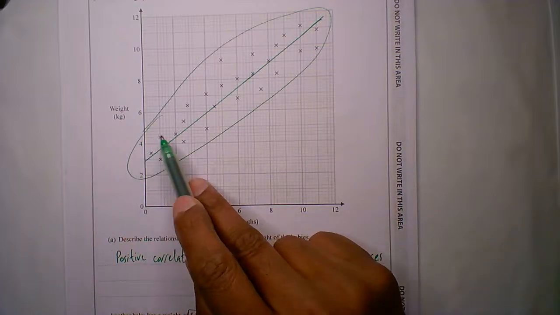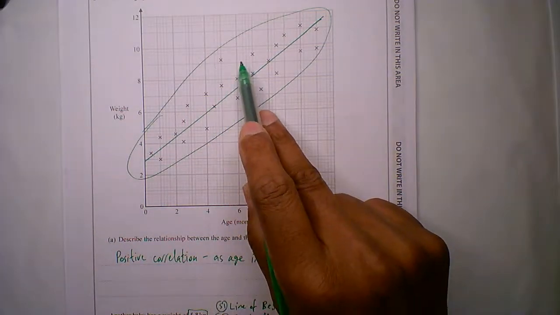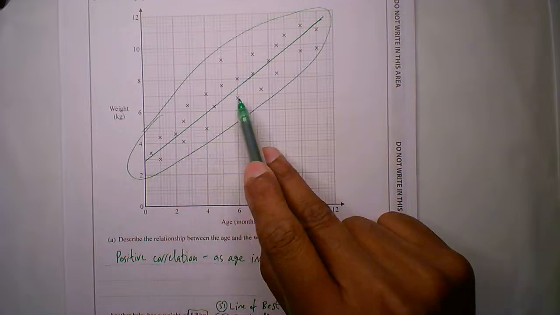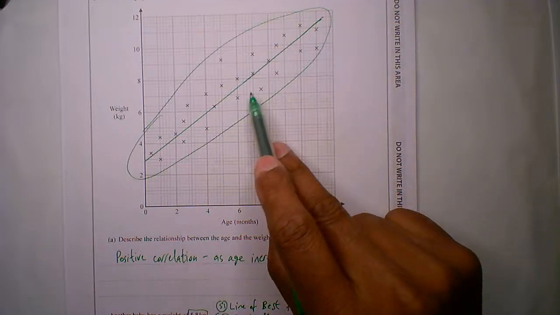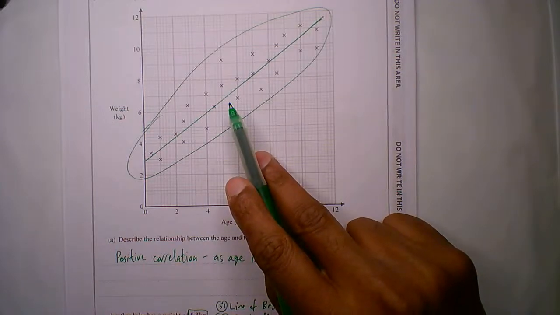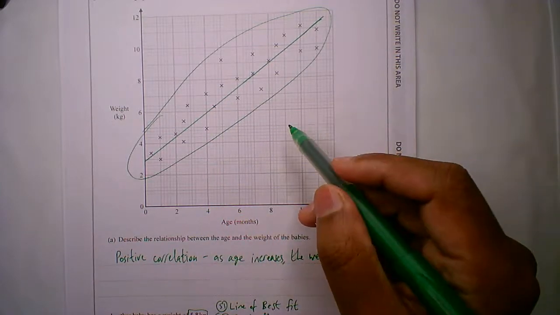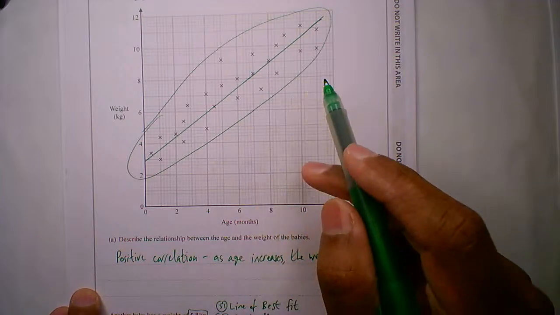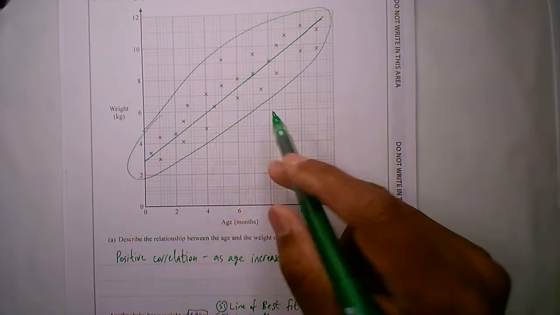So I've got here 13 points above the line, 9 points below the line. So it's not perfect, as you can see. Now, you're not going to get a perfect answer, but you want to get as close to the answer as possible. So let me carry on.